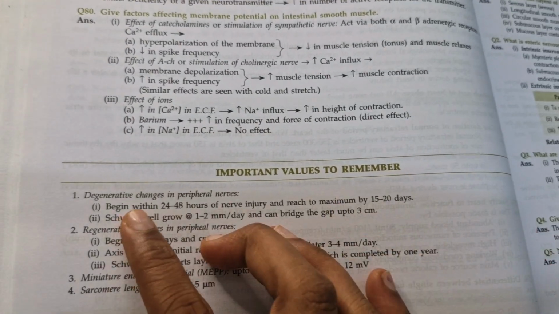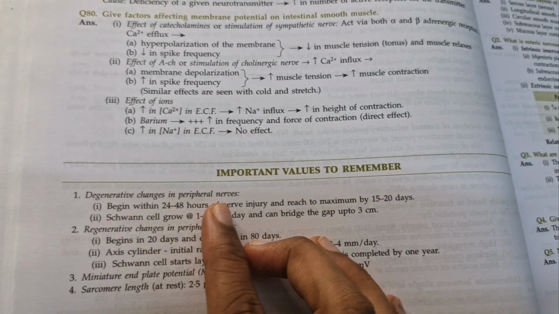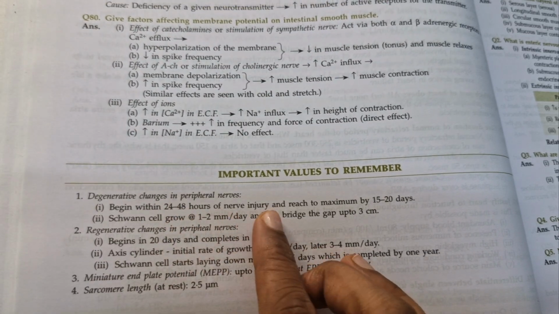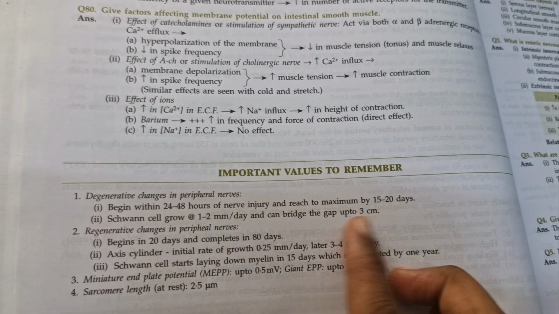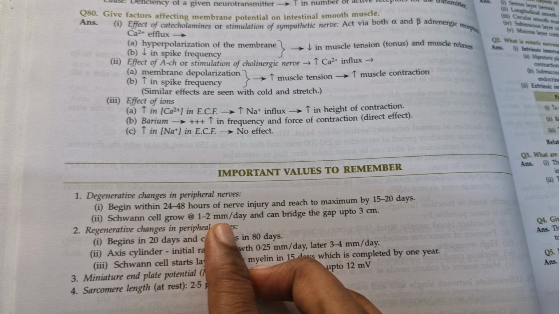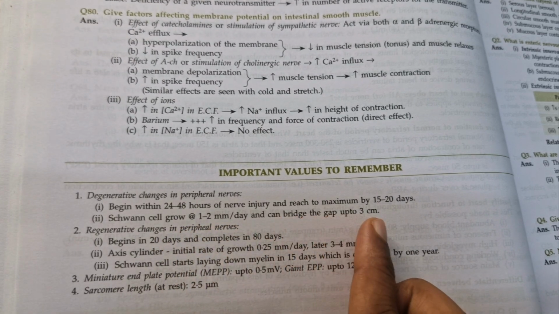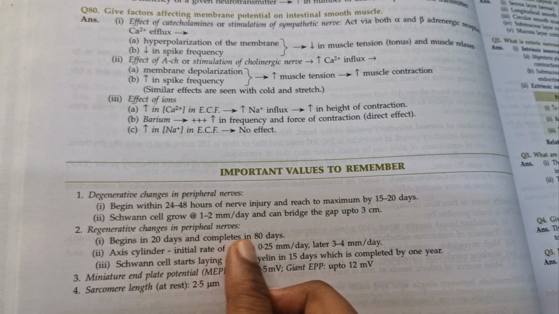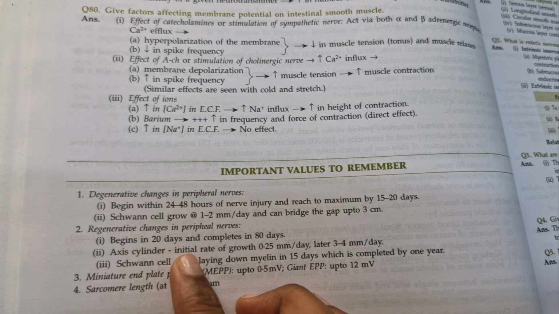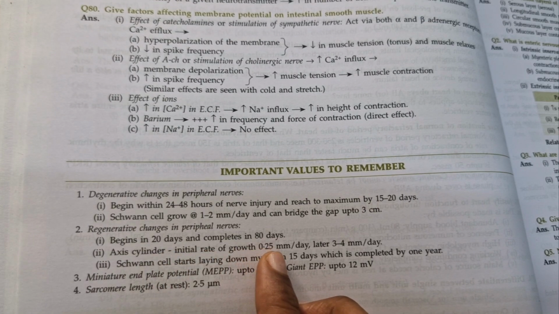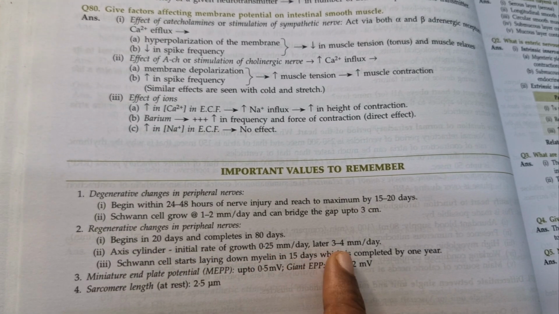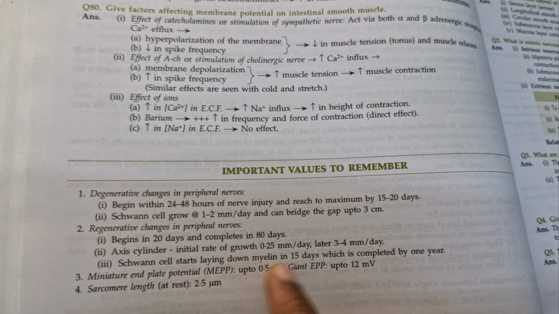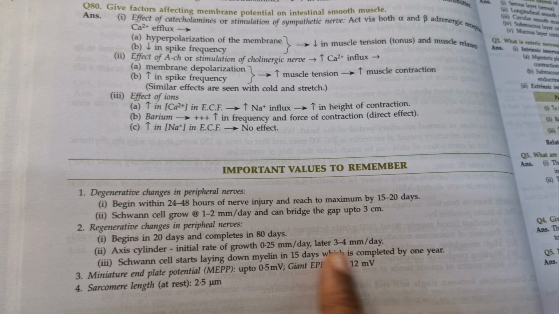Important values to remember in this chapter: degenerative changes in the peripheral neurons begin within 24 to 48 hours of nerve injury and reach maximum by 15 to 20 days. Schwann cells grow at 1 to 2 millimeters per day and can bridge a gap up to 3 centimeters. Regenerative changes in the peripheral neurons begin in 20 days and complete in 80 days. Axial cylinder initial rate of growth is 0.25 millimeter per day and later 3 to 4 millimeters per day. Schwann cells start laying down myelin in 15 days, which is completed by 1 year.